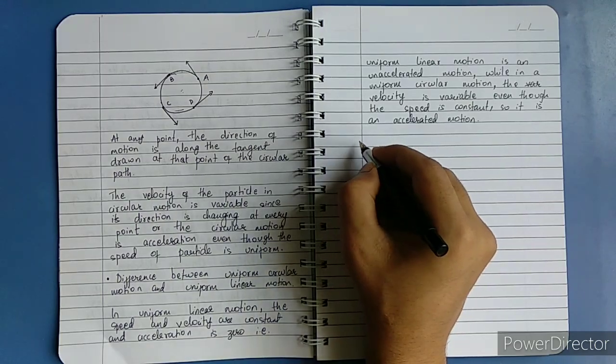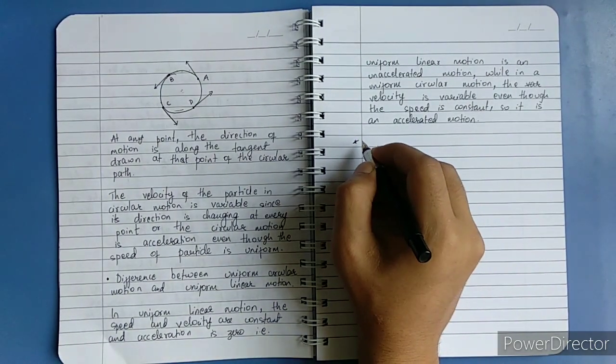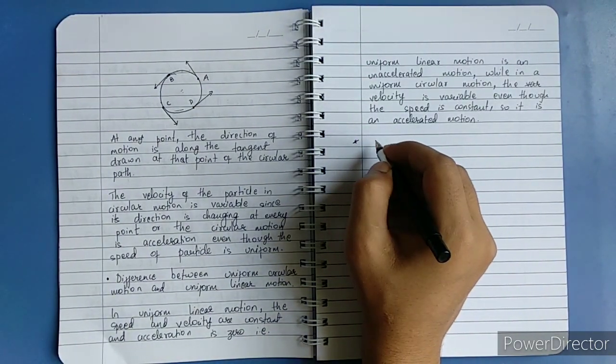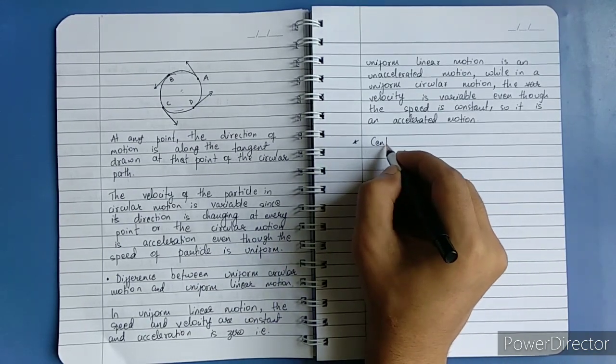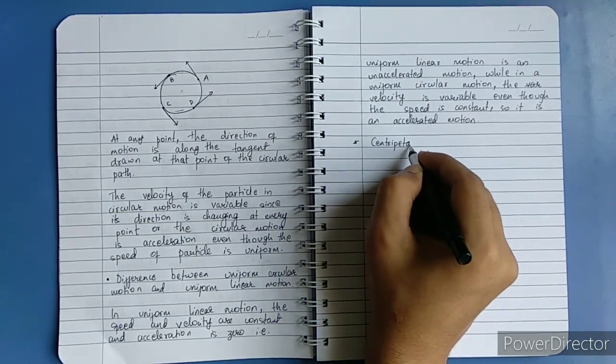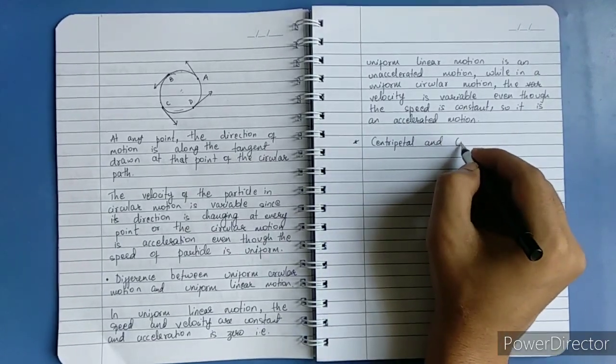Okay. Now the last topic in the chapter that we are going to deal with under uniform circular motion is the centripetal and centrifugal force.